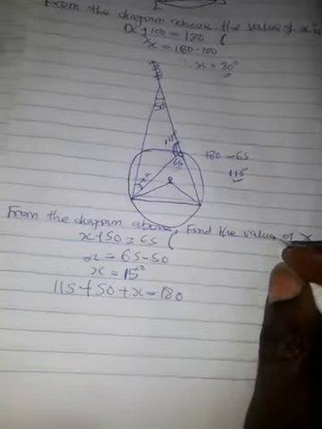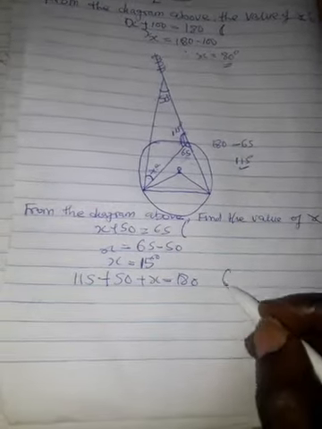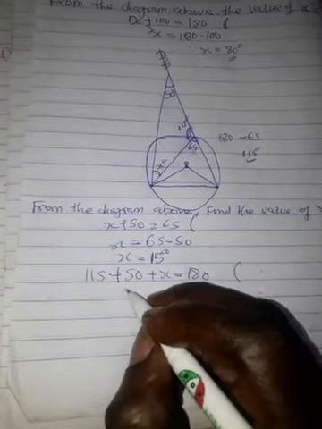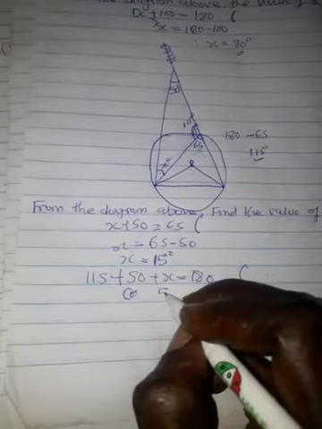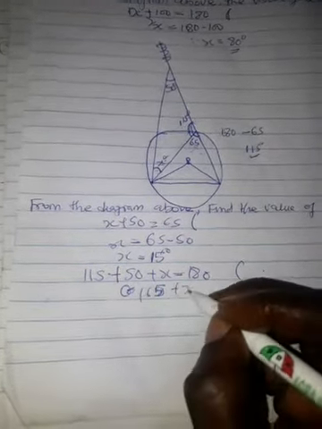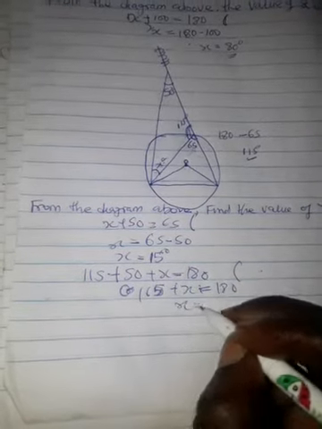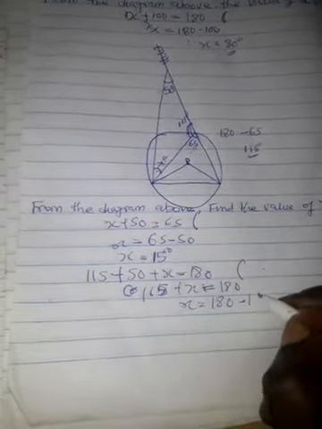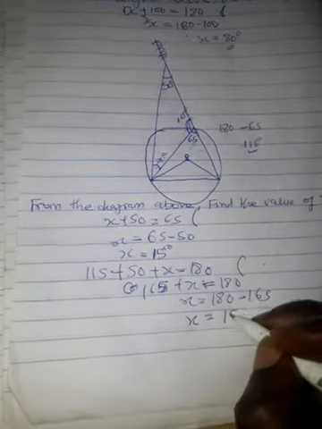So you write the theorem that says the sum of angles in a triangle is equal to 180. That is what you write at the front. So now adding this, I have 165 plus s equals 180. Then s equals 180 minus 165. So we now have s equals 15 degrees.